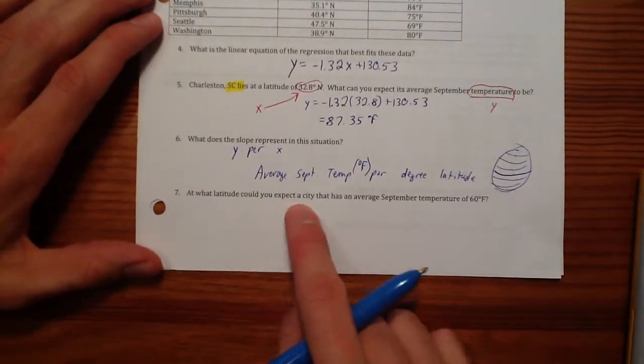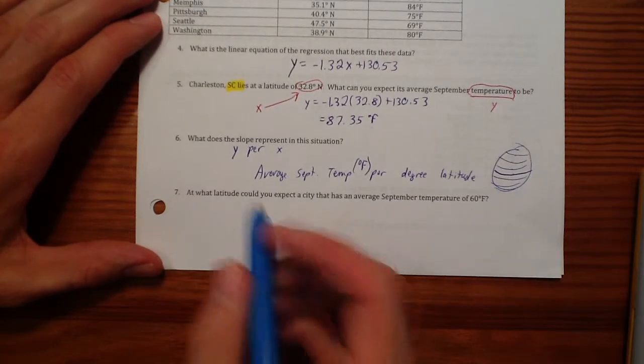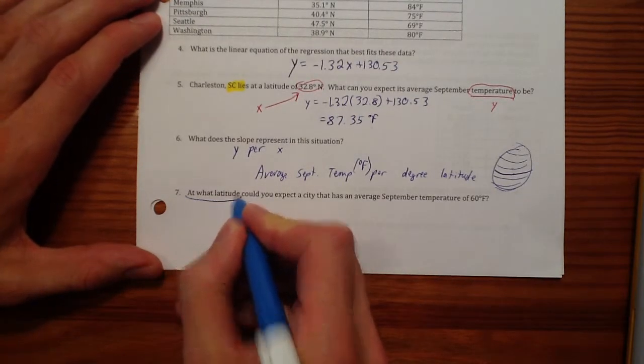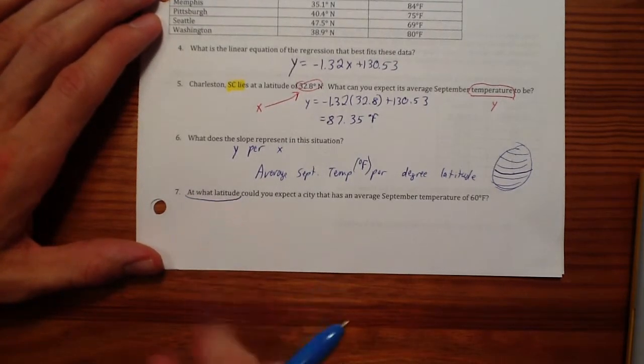Number 7. At what latitude could you expect, let's pause that right there. At what latitude? Is it asking you for X or Y?